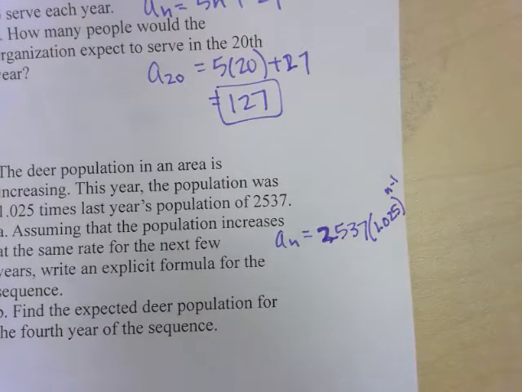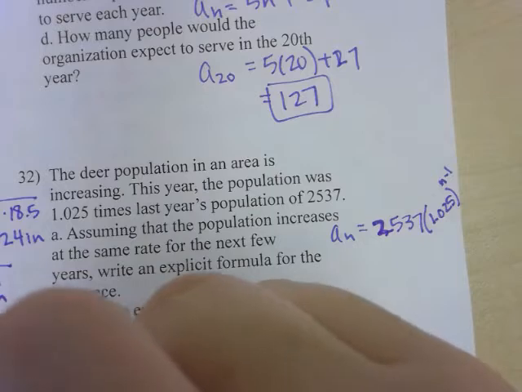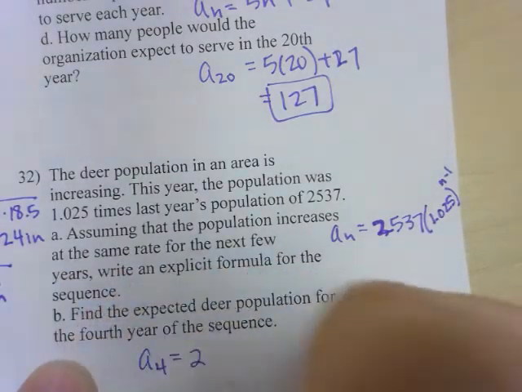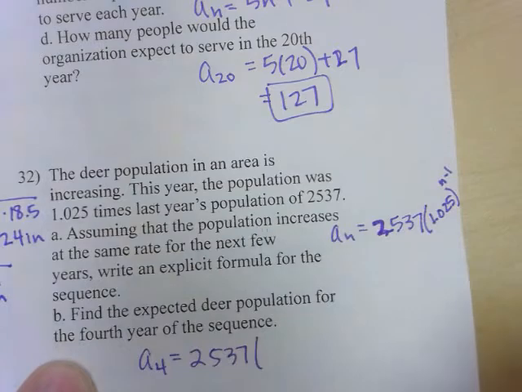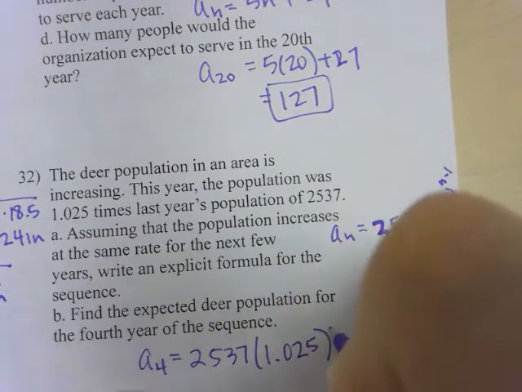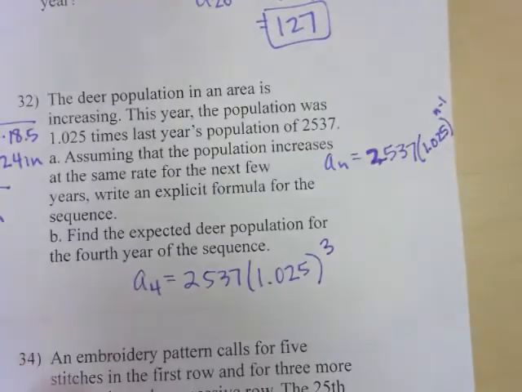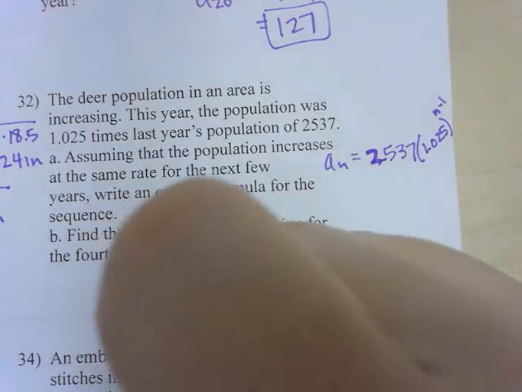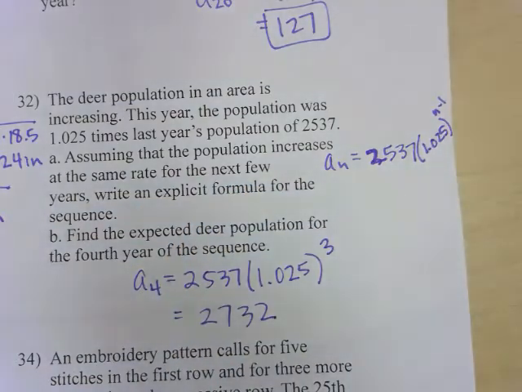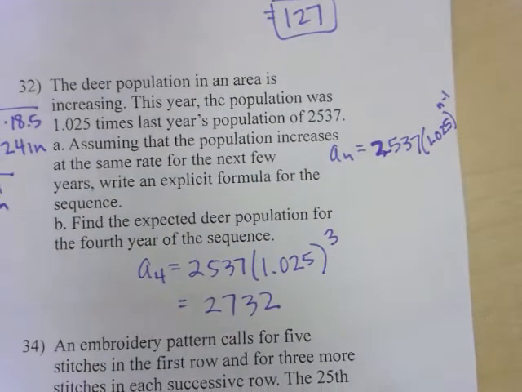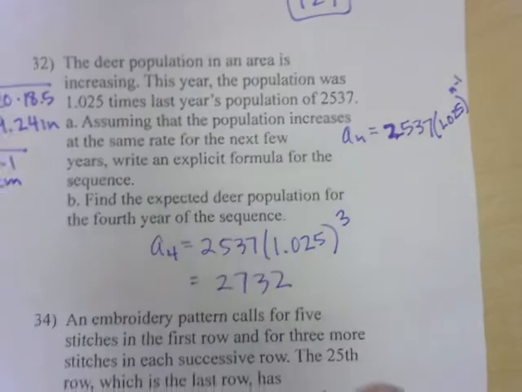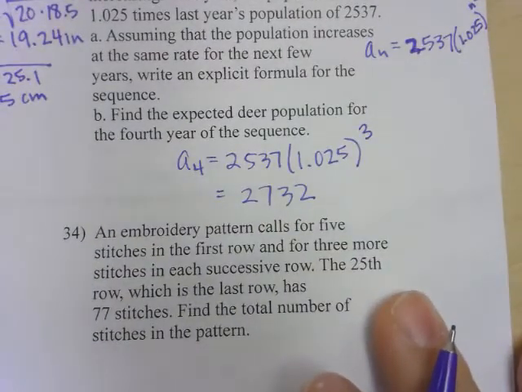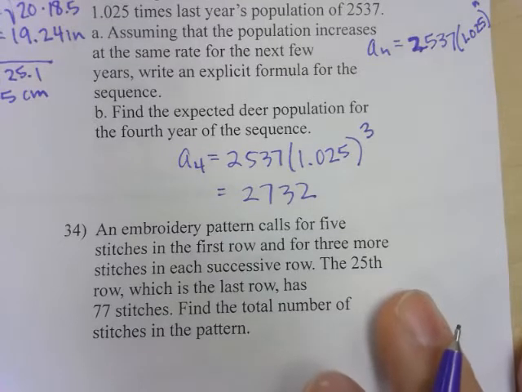B, find the expected deer population for the 4th year. So a sub 4 equals the initial 2537 times 1.025 to the 3rd, because it's n minus 1. 2537 times 1.025 to the 3rd gives us 2732. I'm always going to round down. I'm talking about living things because we're not going to have a 0.07 of a deer. Deer's not running around with only the antlers, and it's not pregnant, so we're just going to call it 2732.